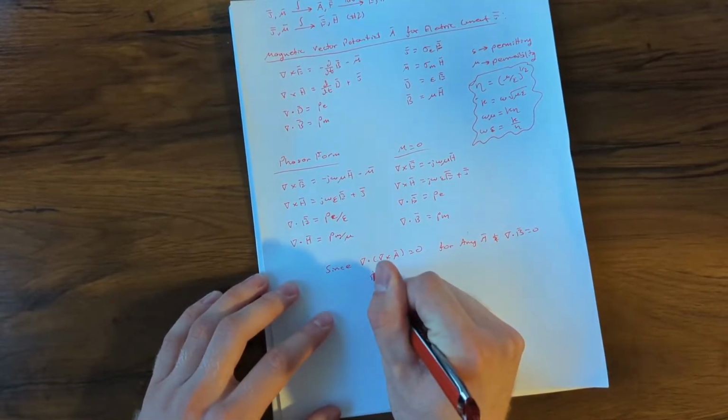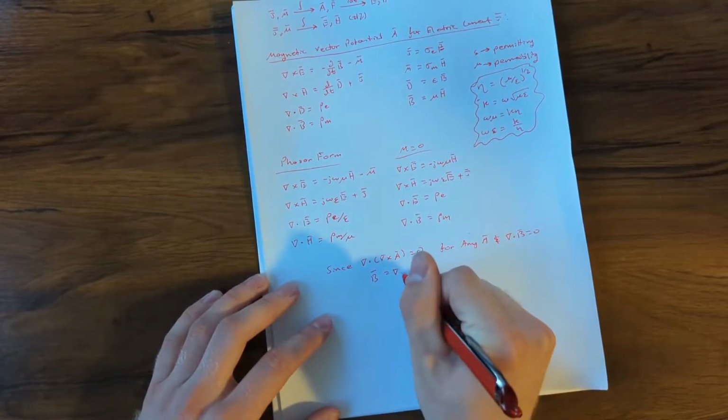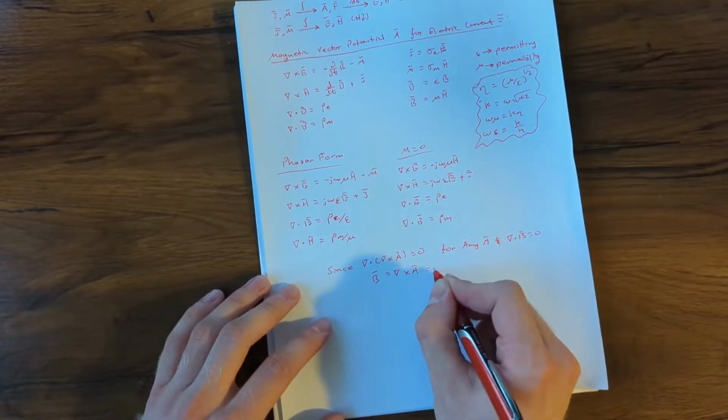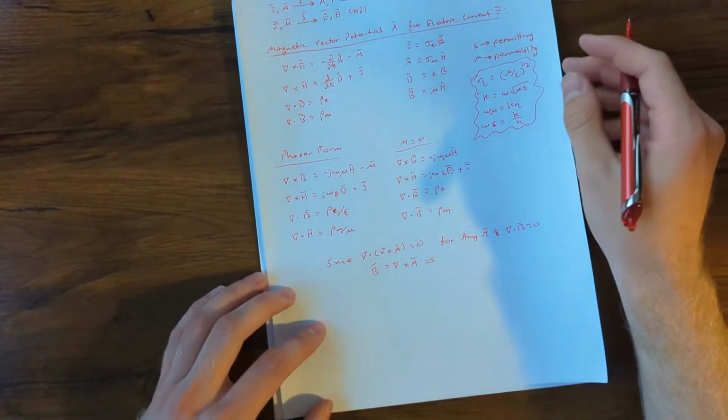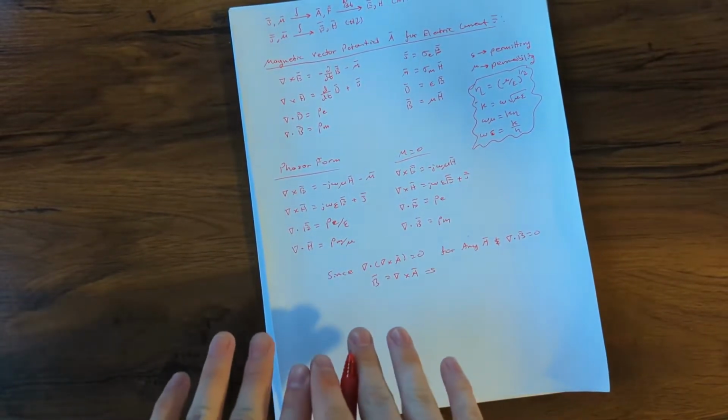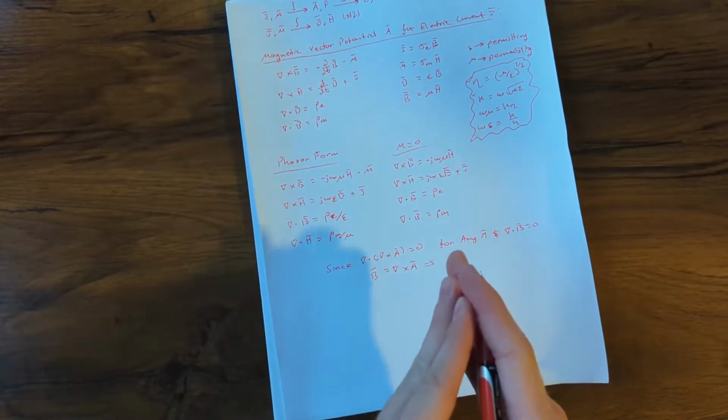So now I know that my B will be equal to curl of A, arbitrary vector A. And A here is going to be our magnetic vector potential. This is how they are related to each other. The magnetic field vector is going to be the curl of your magnetic vector potential.